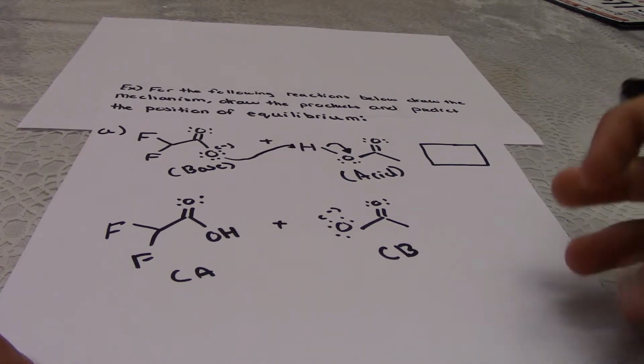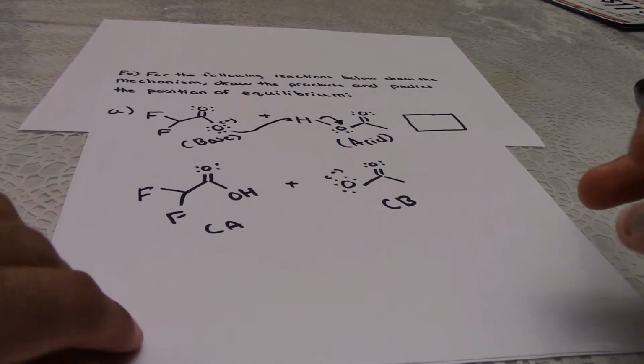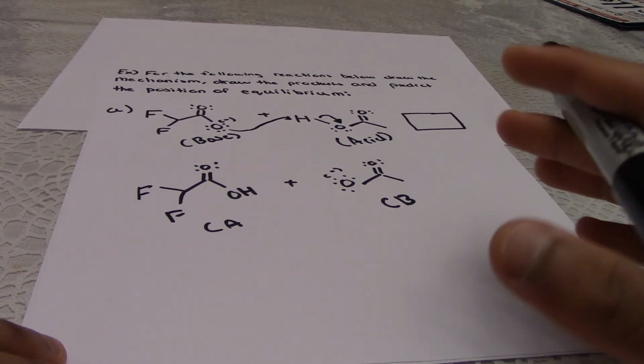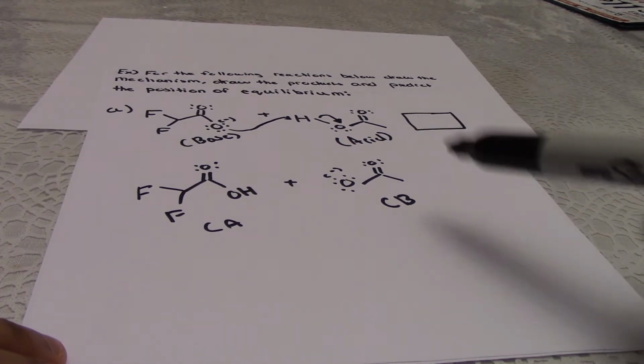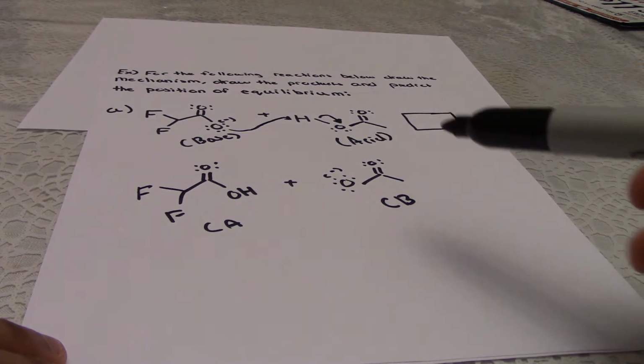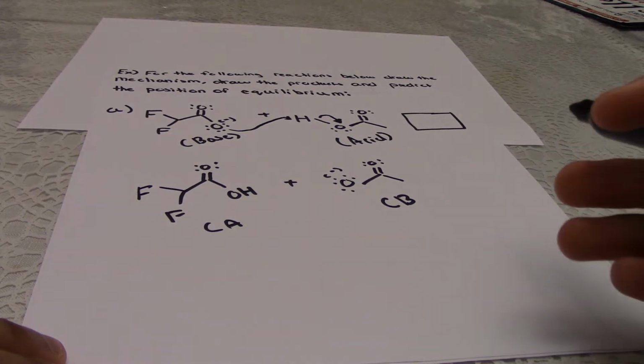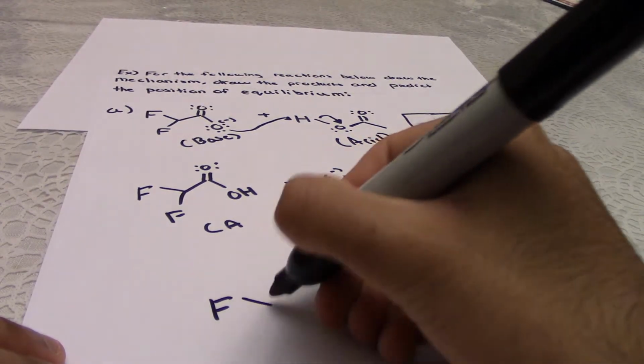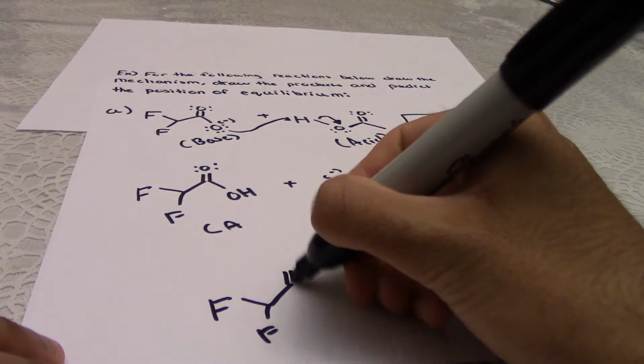And now to predict the position of equilibrium, since we're not given any quantitative data like pKa values, we're going to have to compare from the qualitative perspective. So what I do here is I look at my base and my conjugate base, and I determine which is more stable by my 4 factors. So since this is my first base, I'm looking at this.